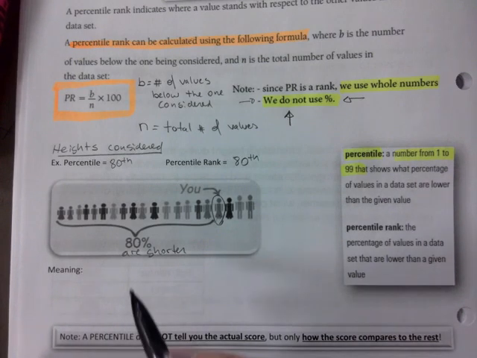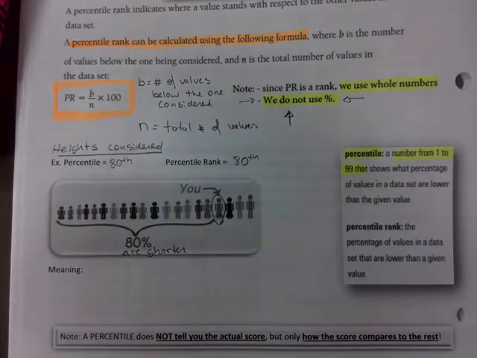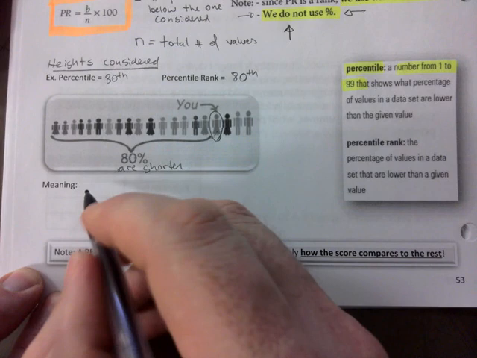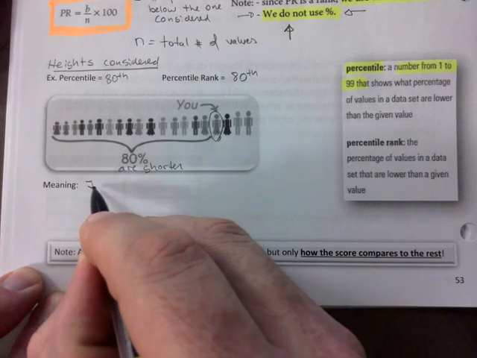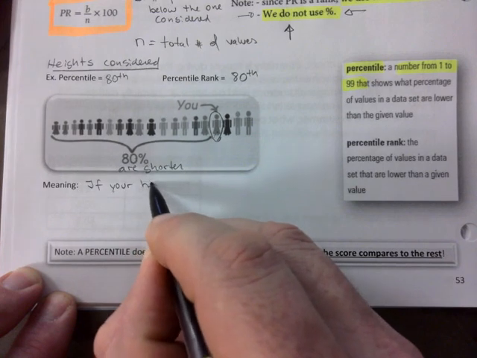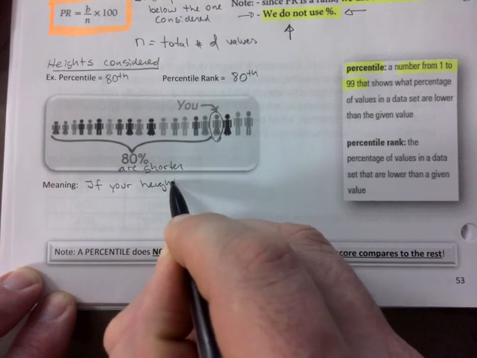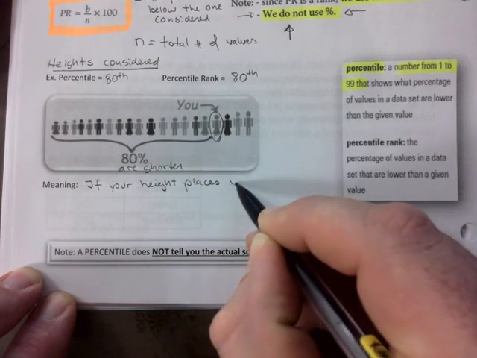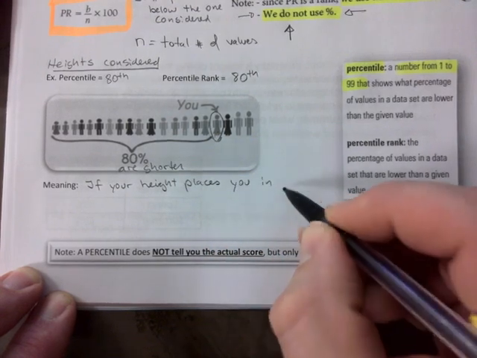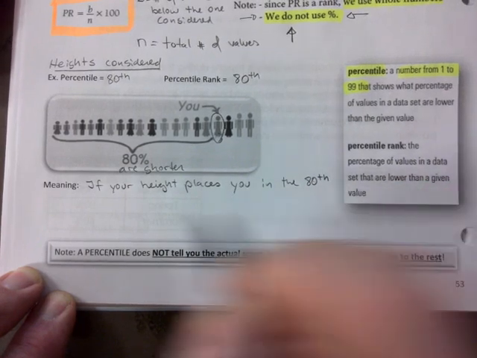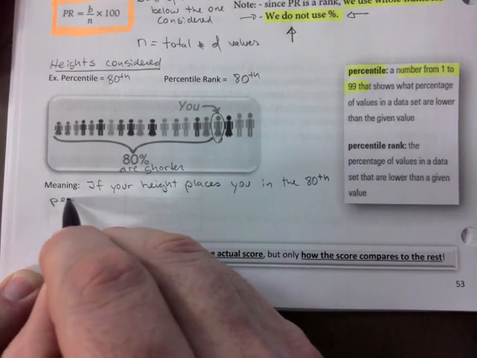All right. So let's just do one more thing here. I want to write this down one more time. If your height, write this down. If your height places you in the 80th percentile, you're writing this down, right?